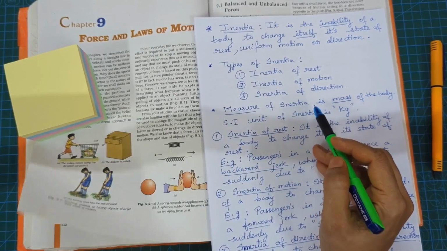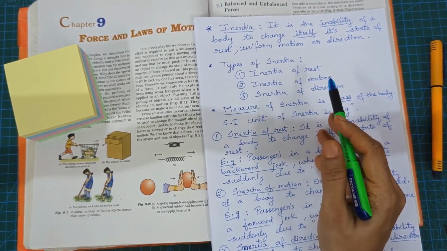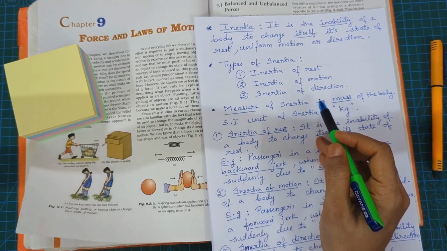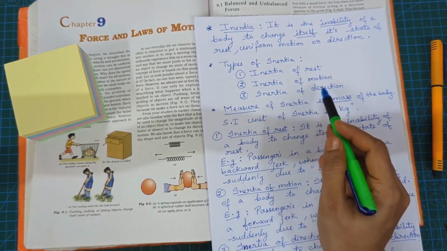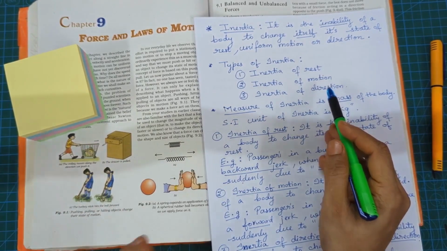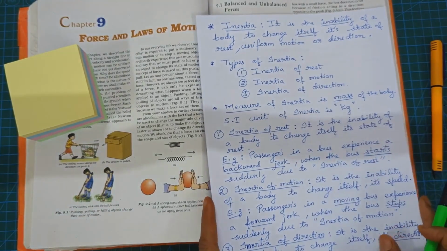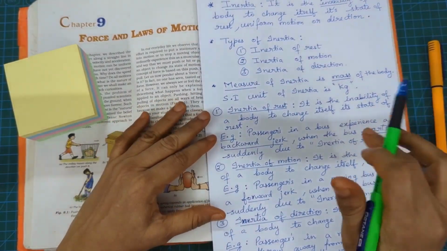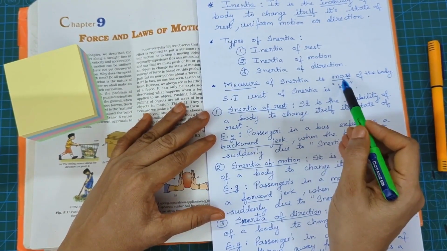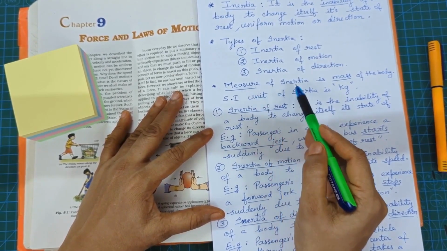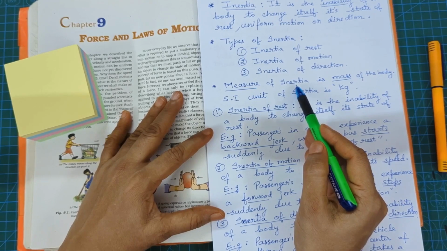Like if I roll a ball on a straight road and a turning comes, the ball on its own will not take the turn. That is the inability of that ball to change its direction. So just remember that inertia is an inbuilt property of a body which resists the change. Inertia is a property, and properties are not physical quantities that can be measured, but inertia can be measured because inertia depends upon the mass of a body. Sometimes this 1 mark question appears in the exam: what is the measure of inertia? Means how do you measure inertia?